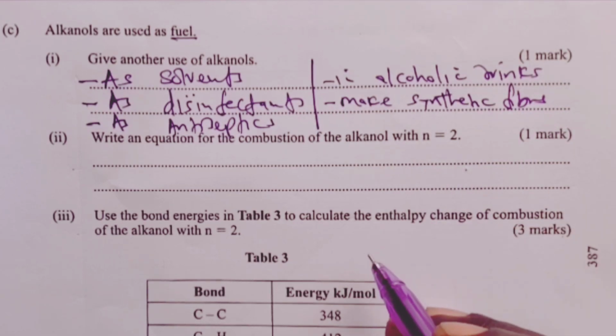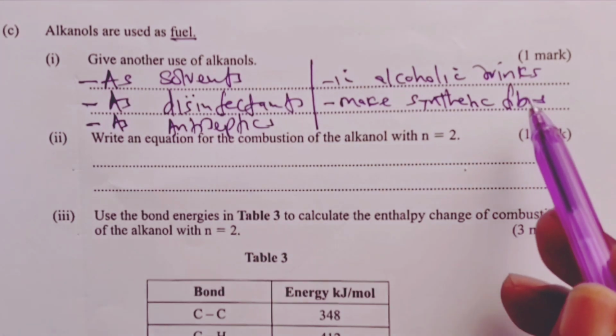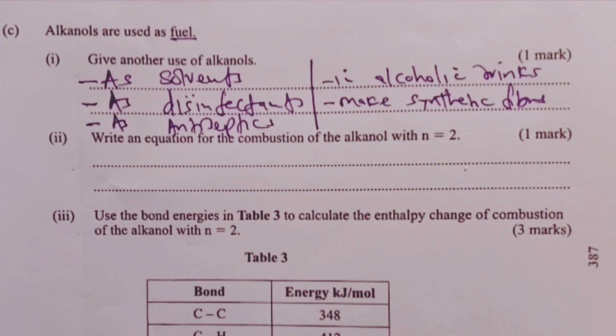And again, we can use alkanols in the manufacture of other derivatives of organic compounds. In this category, derivatives of organic compounds, we have things like alkenes. We can use alkanols to manufacture alkenes and even alkanoic acids. Any of those would be worth 1 mark as dictated by question 2, part C, Roman 1.